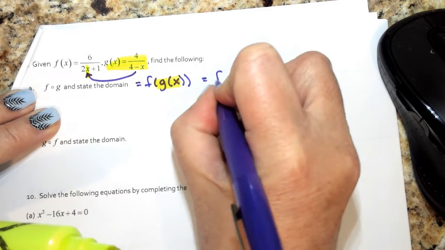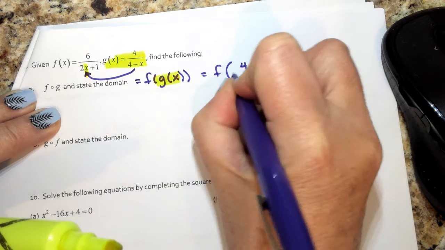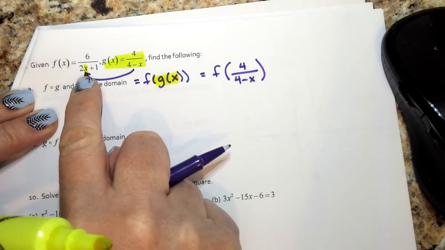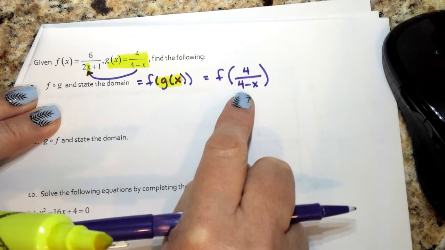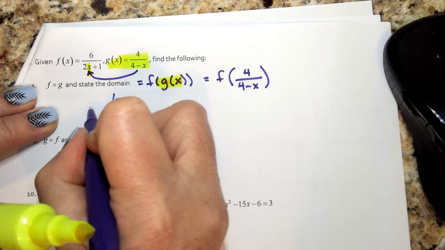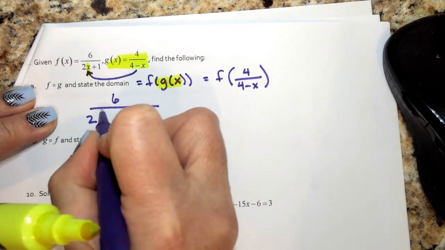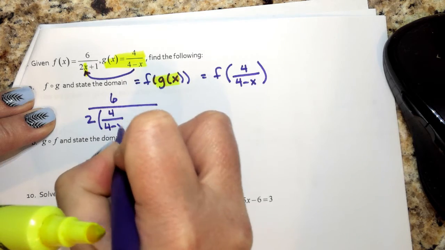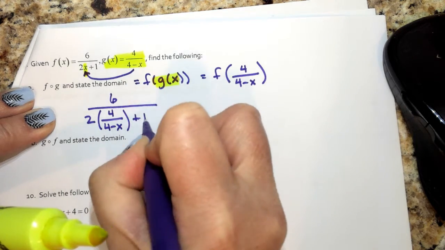So again, f of 4 over 4 minus x. I'm taking x out of function f and replacing it with this entire expression. So now I'm going to have 6 over 2, taking out my x and replacing it with the 4 over 4 minus x, plus 1.